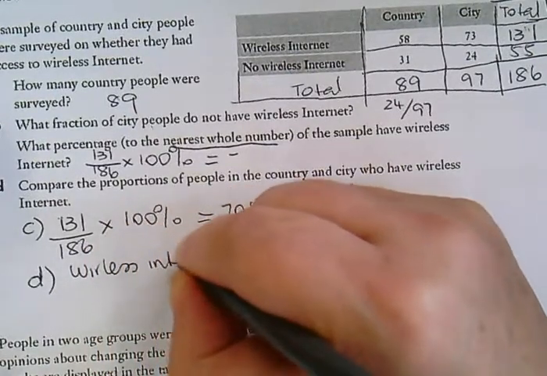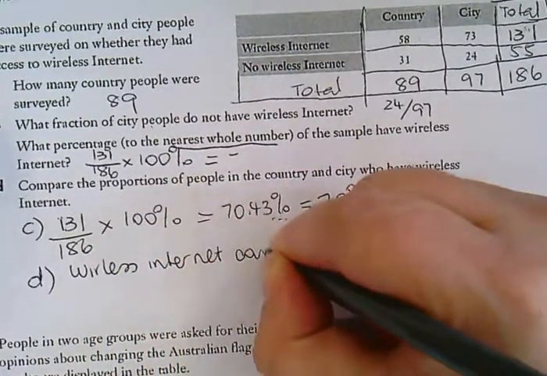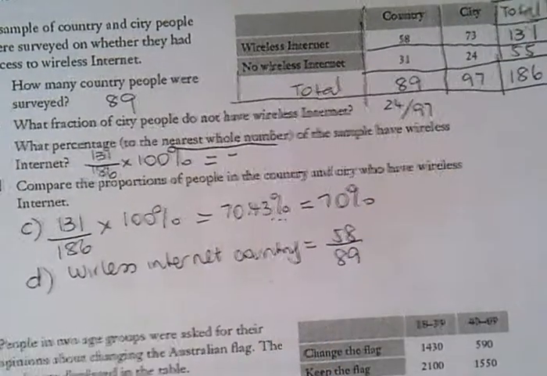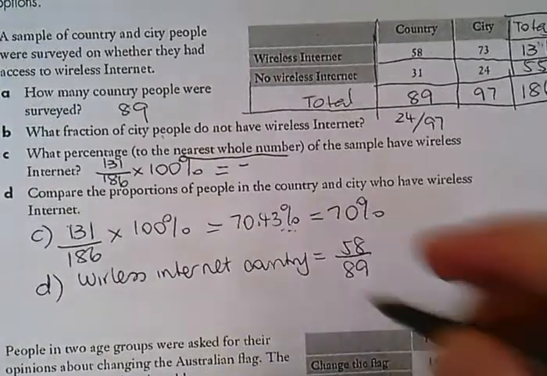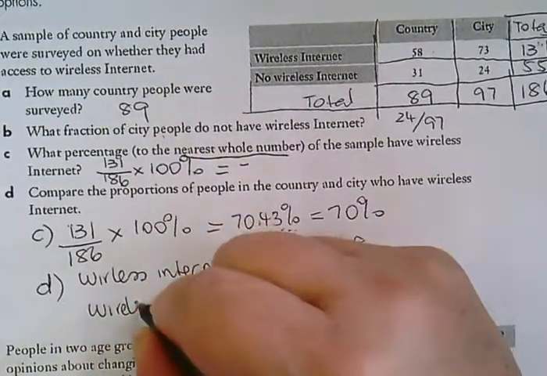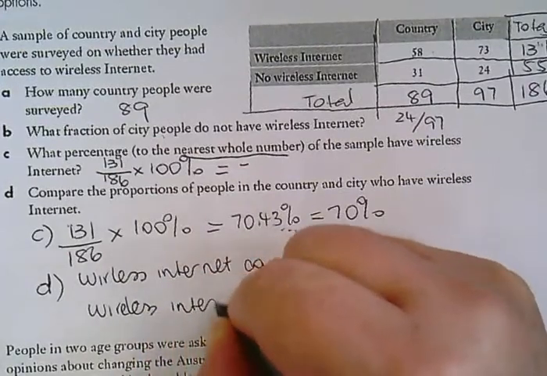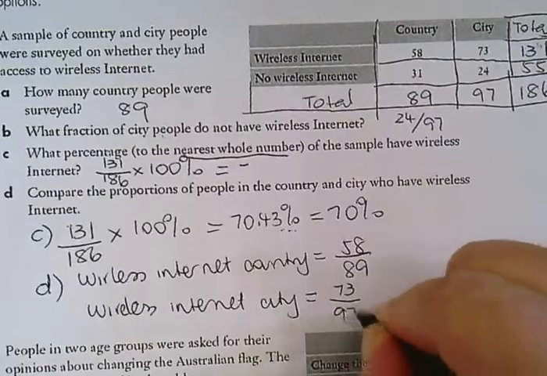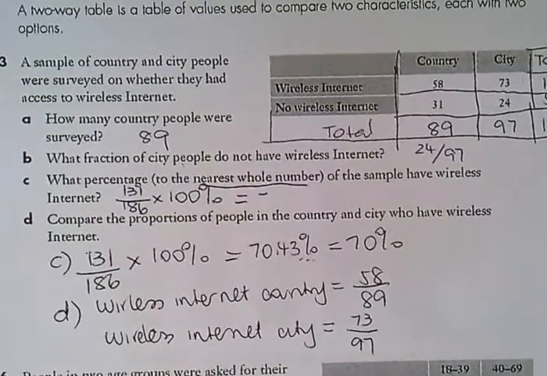Wireless internet country is 58 out of 89. Do not leave it like that because you can't compare it. So wireless internet city is what? 73 out of 97. When you look at those, they're fractions with different denominators.